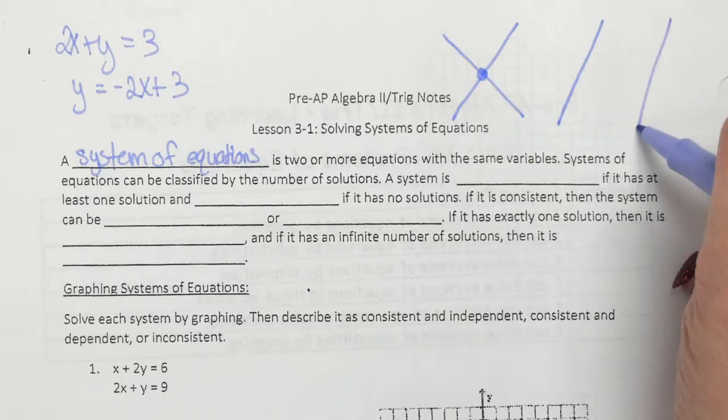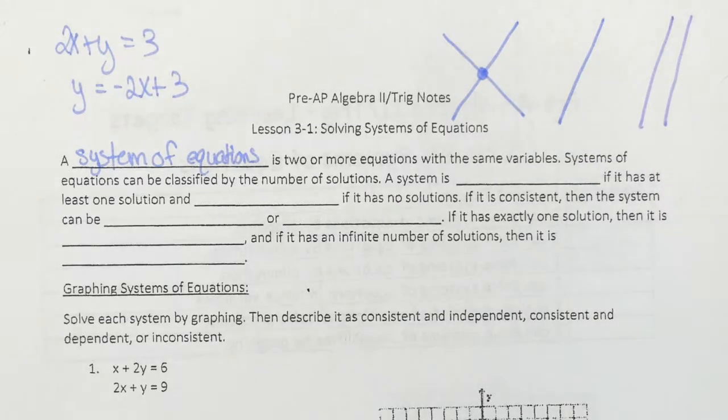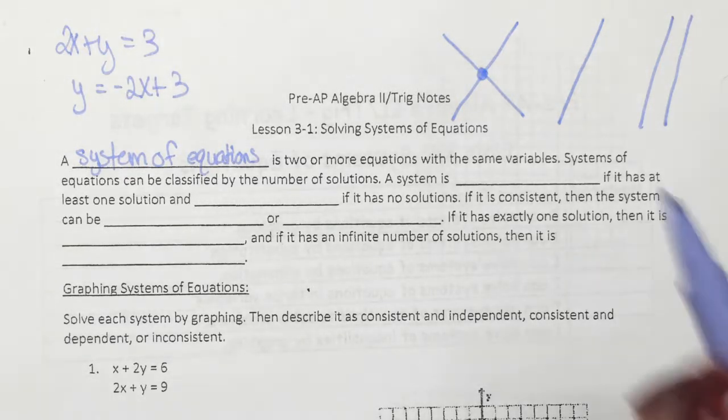And then you got one more where they're parallel lines. Those have no solution. Why do they have no solution? Because what's going to happen to those graphs? They're going to keep going. They're never going to intersect because they're going to keep going forever. They're going to just be parallel. All right, so here we go.